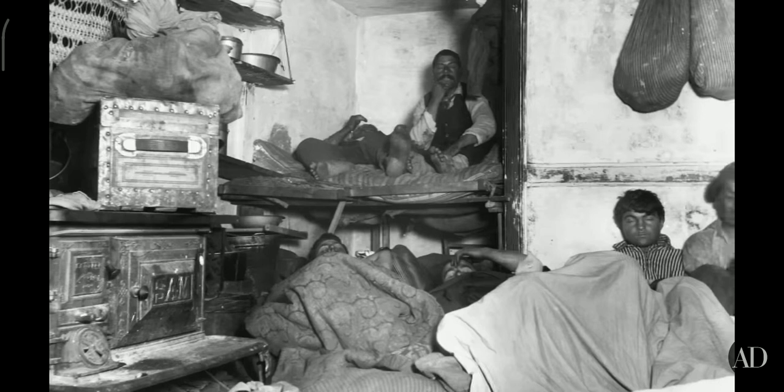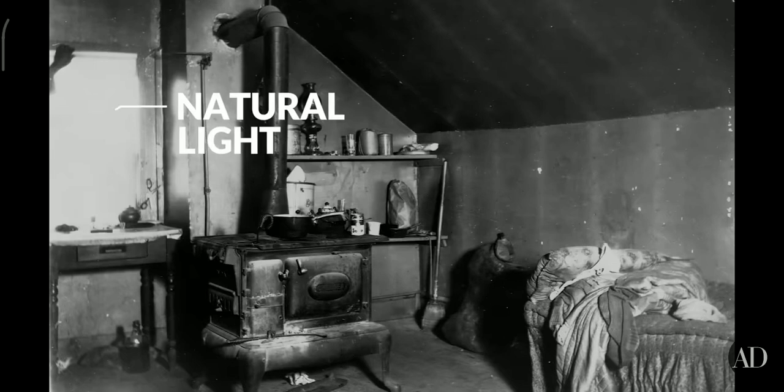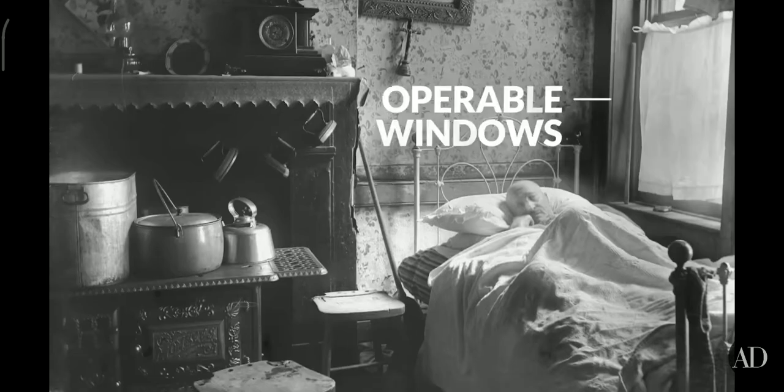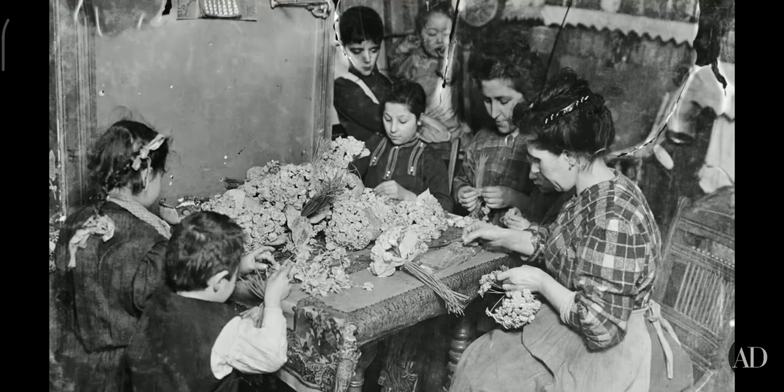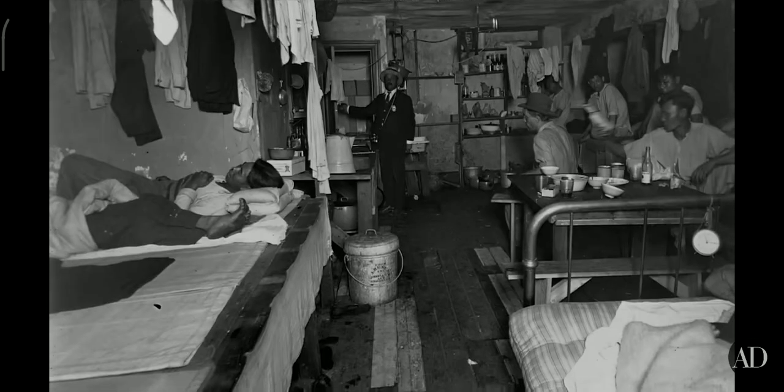So originally when these were built, a lot of these rooms didn't have any light and air. So light and air means natural light and operable windows to let fresh air into the rooms. A lot of these apartments had rooms with no windows at all and were inhabited by multiple families. And so obviously they were breeding grounds for disease. But at the time, there were no laws about that.